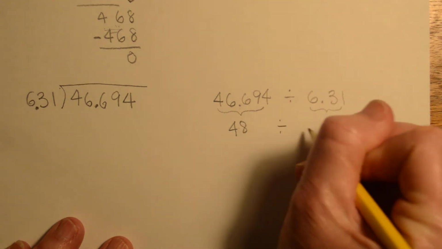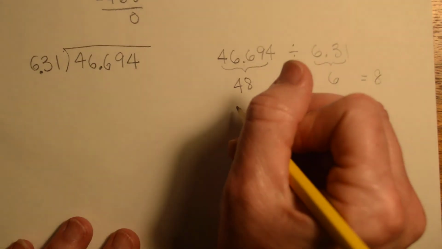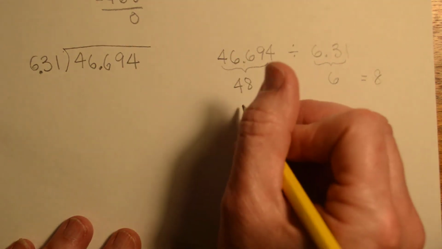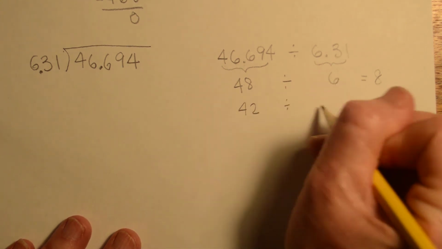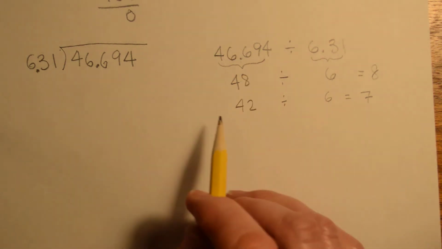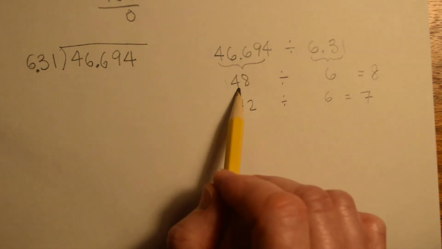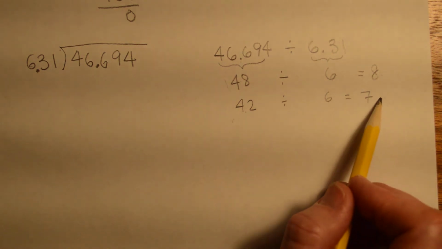And then 48 divided by 6 is 8. Right? The other thing I could do is say, well, another number that divides by 6 is 42. So I could say 42 divided by 6 is 7. The true answer should be somewhere between these. 48 divided by 6 is going to be too high, and 42 divided by 6 is going to be too low.